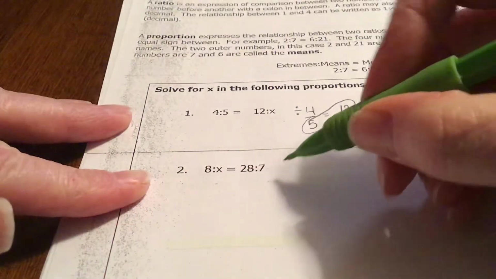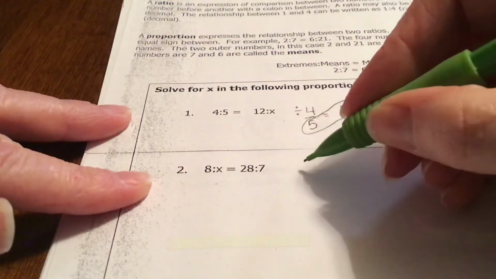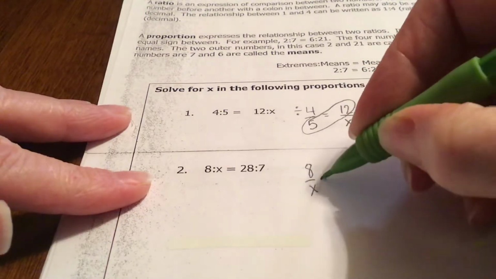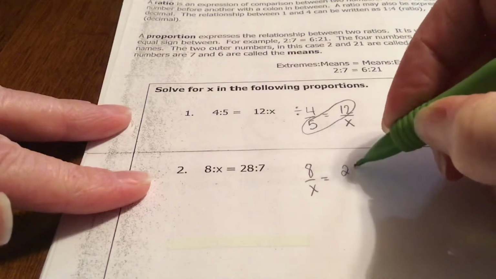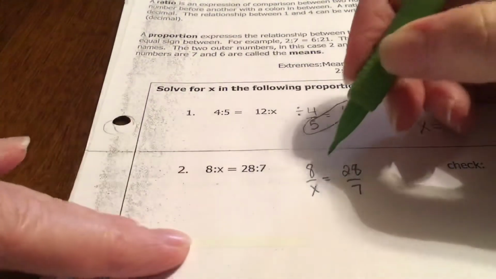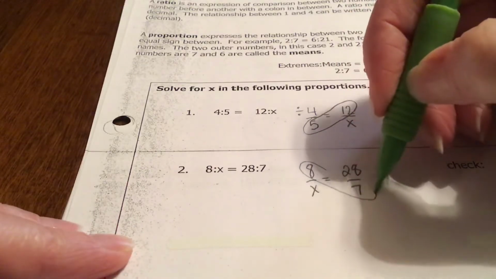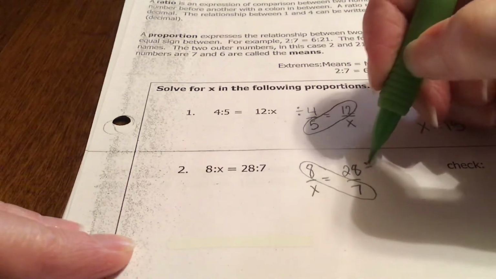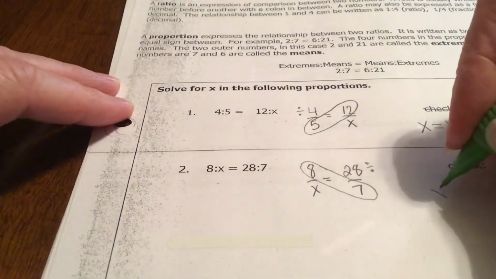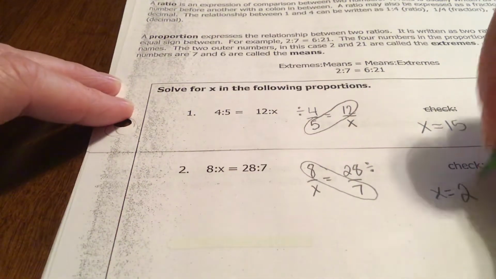So here again, another example of using these colons. This means 8 over x is equal to 28 over 7. So then this one you would cross multiply this direction and then divide by 28. So if I do 8 times 7 divided by 28, I would get the answer of 2.